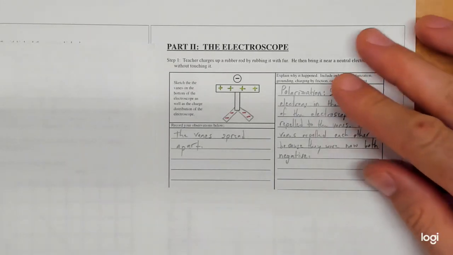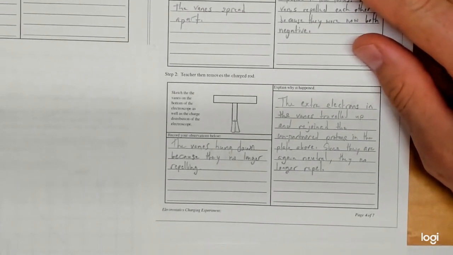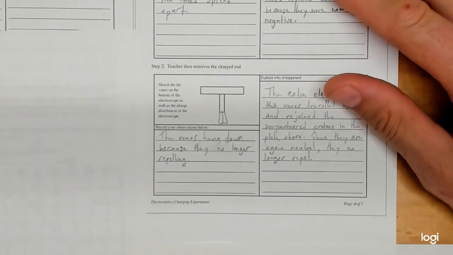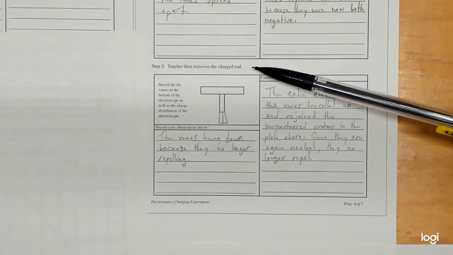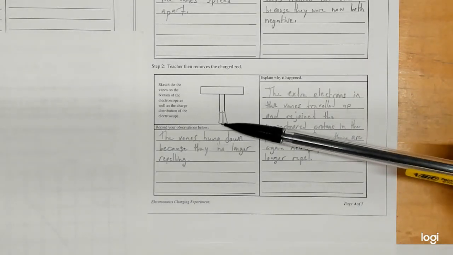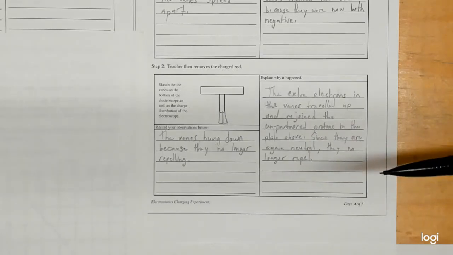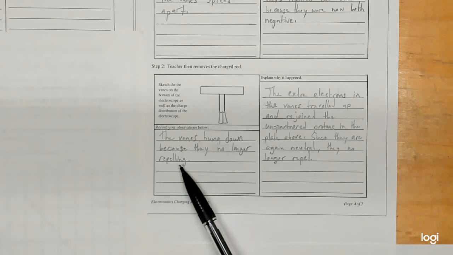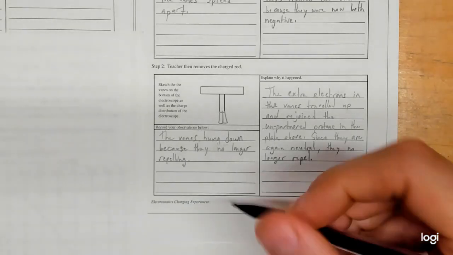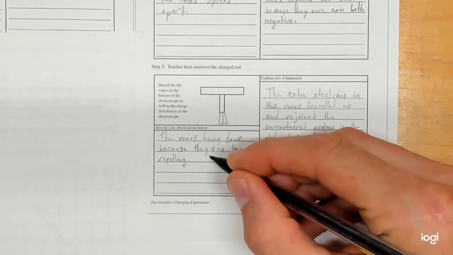Okay, let's move on to step 2. Step 2, the teacher then removes the charged rod. Sketch the vanes, just draw two vanes hanging down like this, and then the vanes hung down because they were no longer repelling. So I missed the word there.